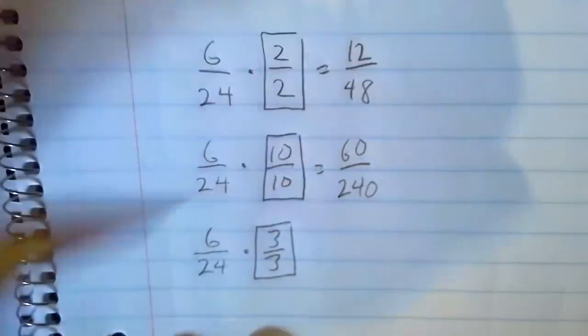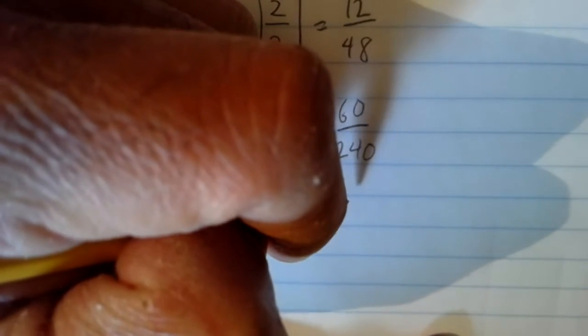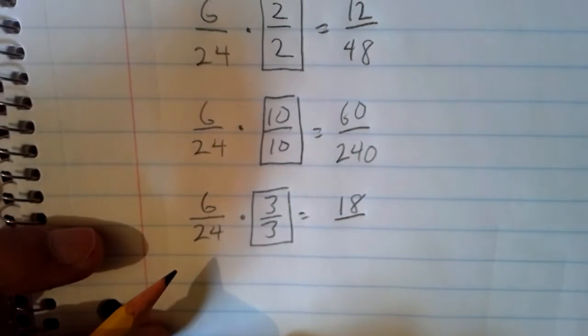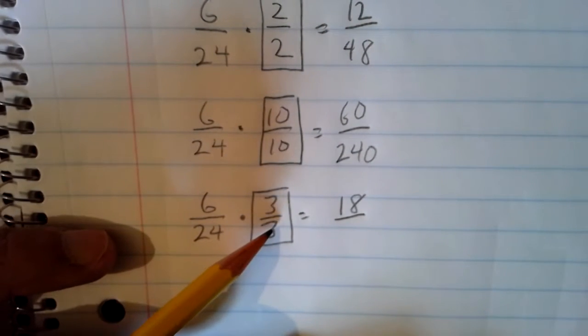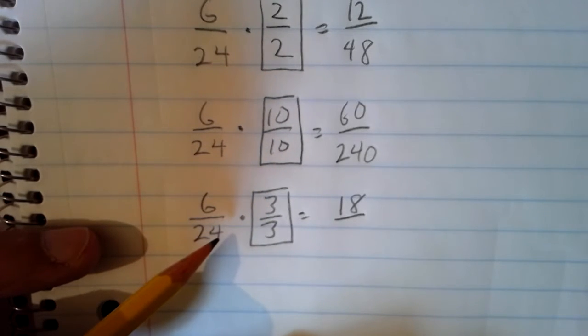It's equal to 1. Here's our giant 1. 6 times 3. 24 times 3. Okay. 3 groups of 20 is 60. 3 groups of 4 is 12. Let's add those together. 72. You work it out.